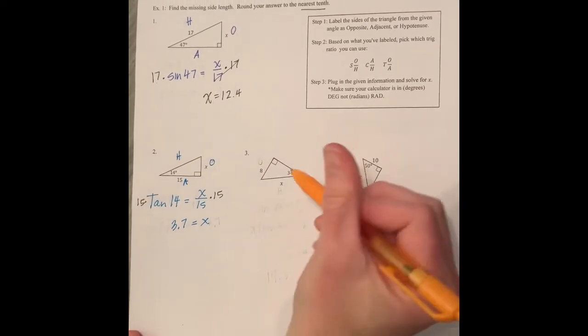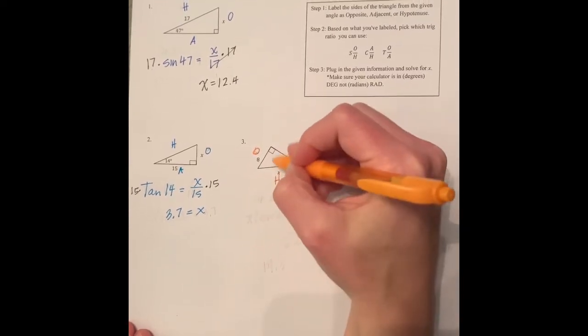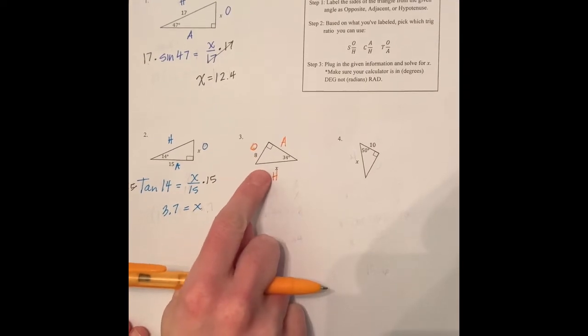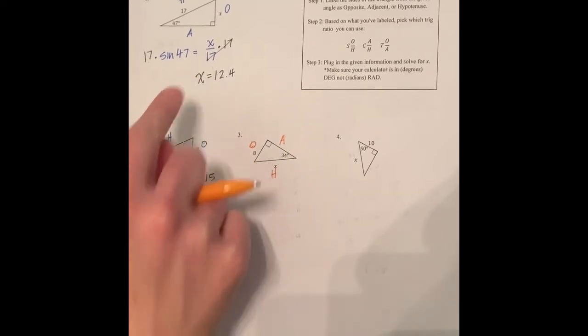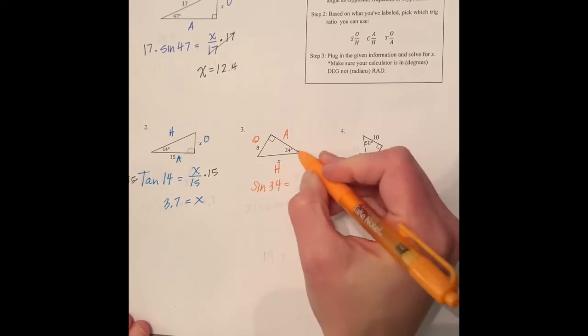And number 2, again, label, you've got opposite. This one's your hypotenuse since it's across from 90, and adjacent. So we've got opposite and hypotenuse. So again, this one is sine like the first one. So sine of 34 is equal to 8 over x.